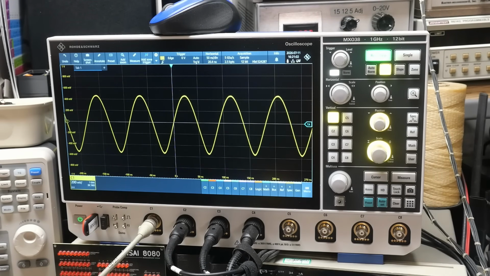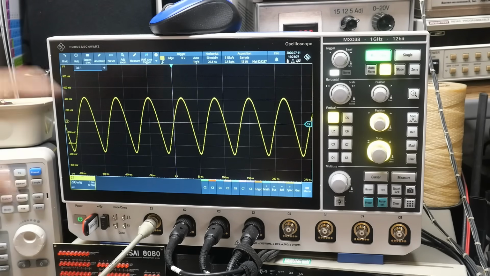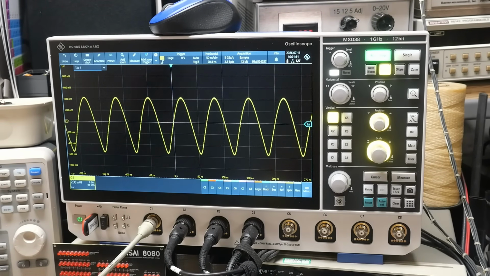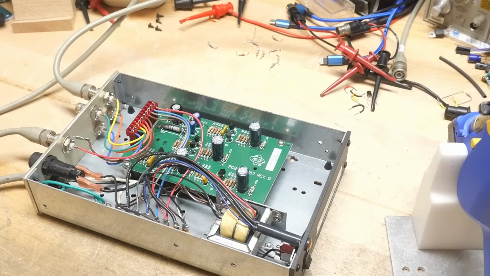So let's see how 11. It looked more like this. It used to be maybe even worse than that. Oh, this is 15 megahertz. This is as fast as I can go. So this amplifier now can at least go to 15 megahertz. So it's very nice now. Anyway, just a little project for the day, having fun.